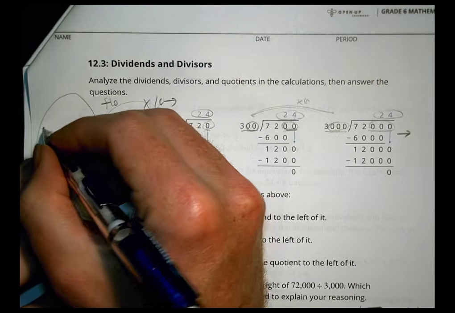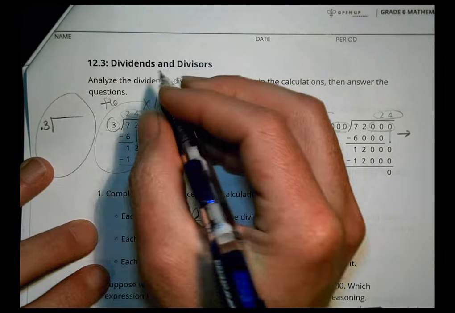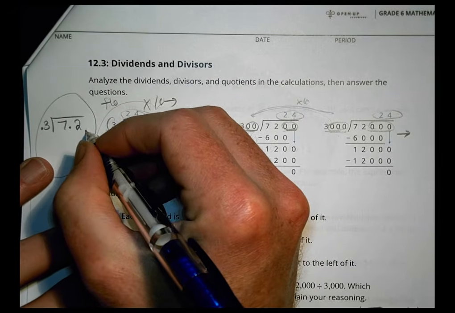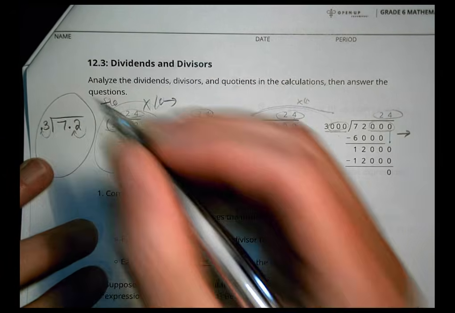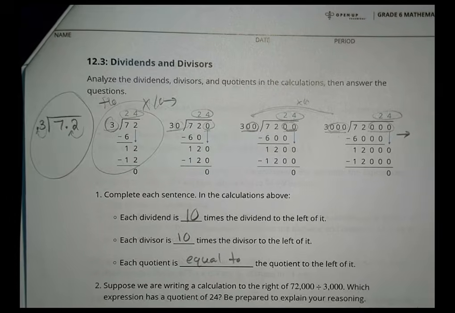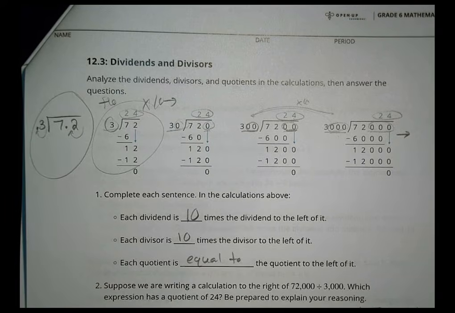That would be 0.3. And what would 72 divided by 10 be? That would be 7.2. Right? It's moving the decimal one spot to the left. So we would do 7.2 divided by 0.3, because it's a tenth of what it was before. That's all dividing both parts by 10.